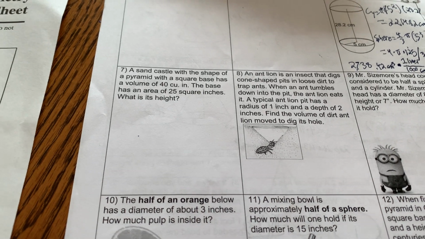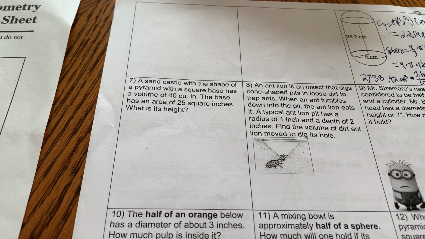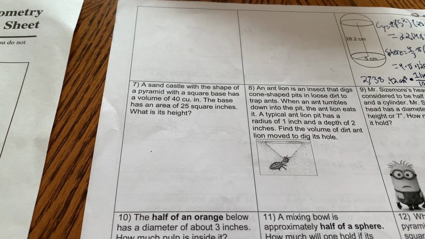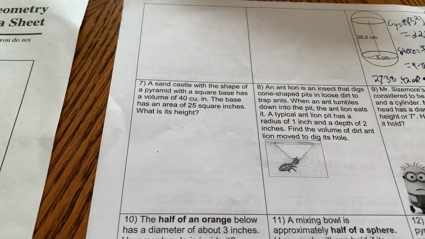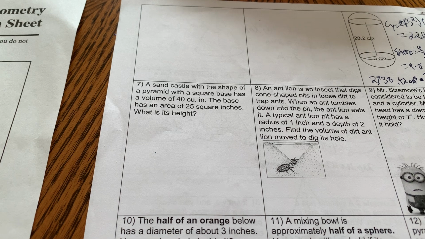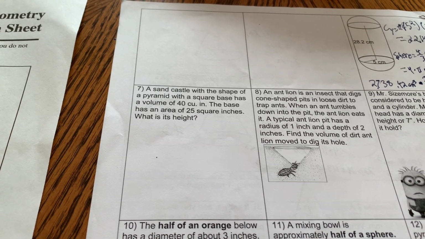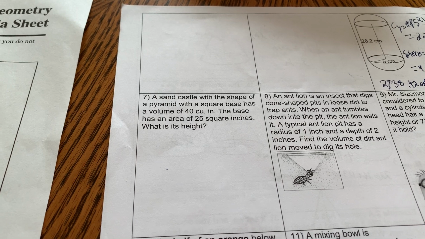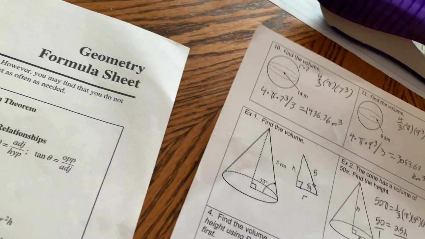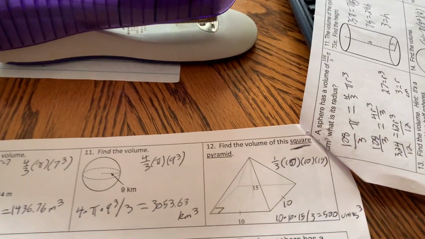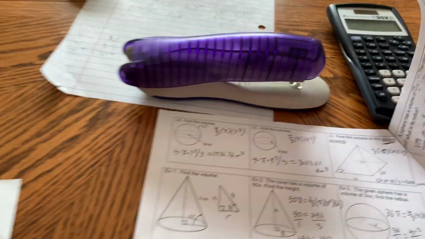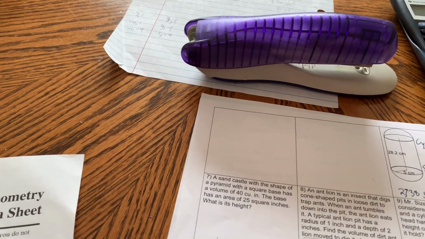A sandcastle with the shape of a pyramid with a square base has a volume of 40 cubic inches. The base has an area of 25 square inches. What is its height? So we're dealing with a pyramid with a square base. Again, we've seen a couple examples like that in this worksheet. This one tells you it's a square pyramid, so you know the base has to have a length and a width that are the same.